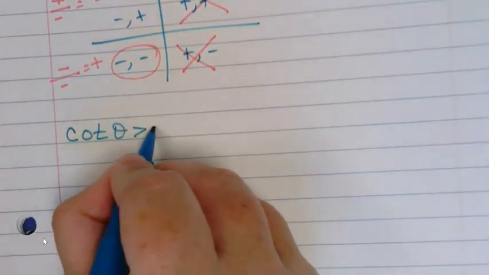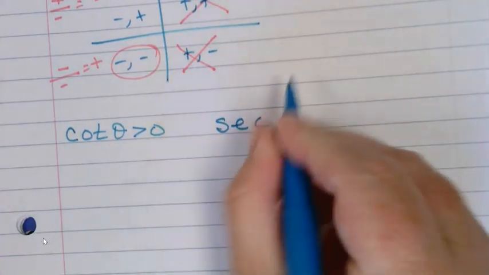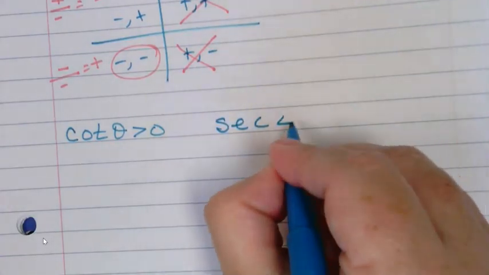Cotangent is greater than 0. Secant is less than 0.